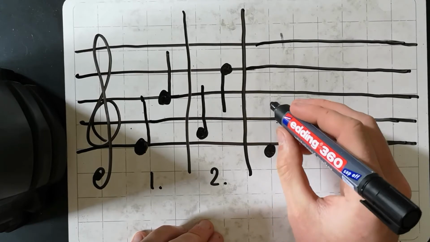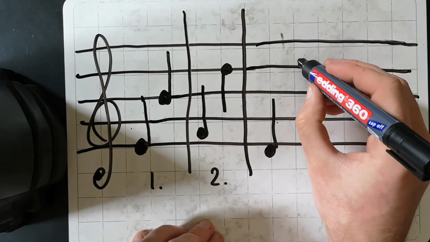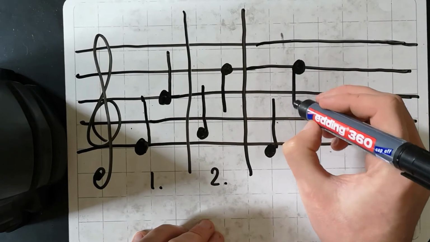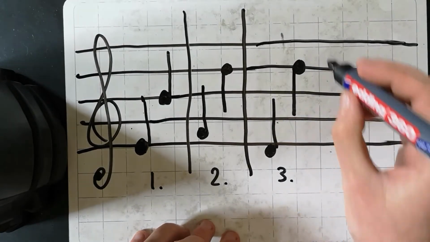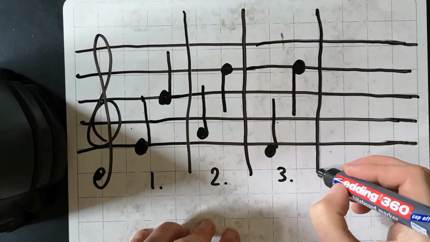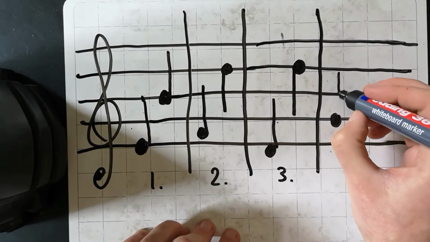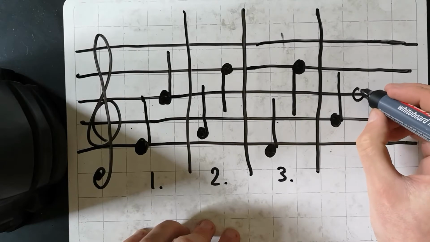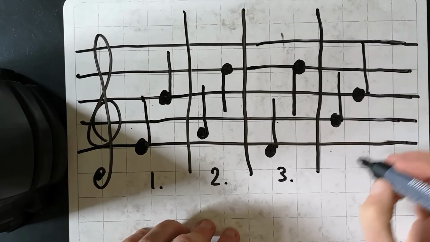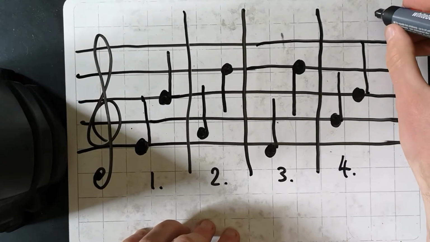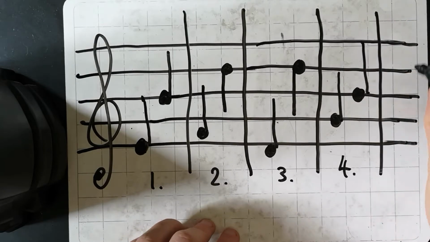this one and this one. And then let's do this one and this one. Let's do one last one, although we're going off the page, let's make it slightly different.